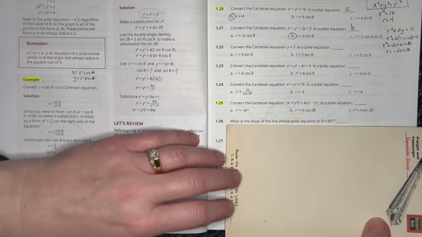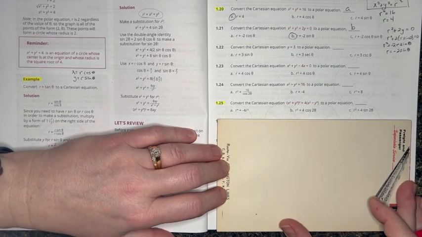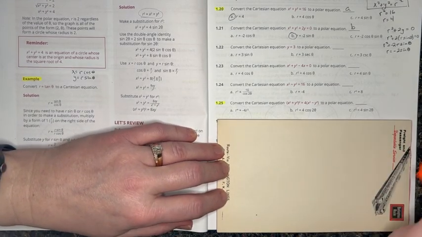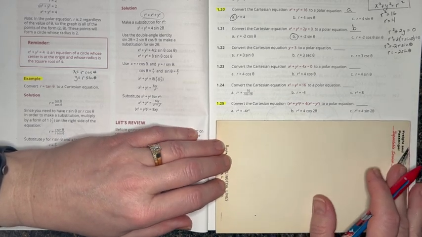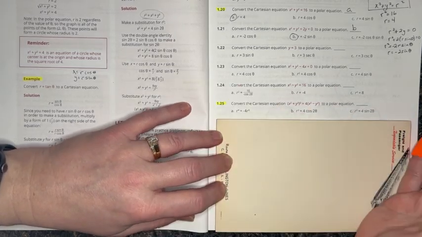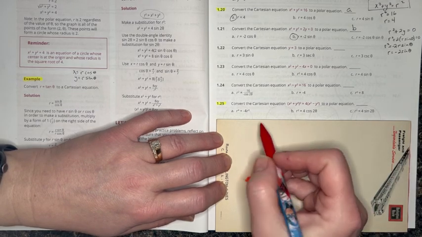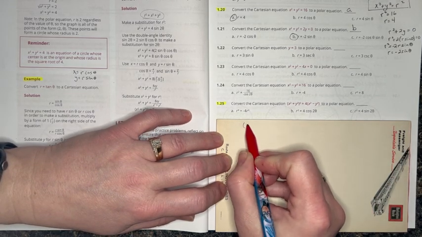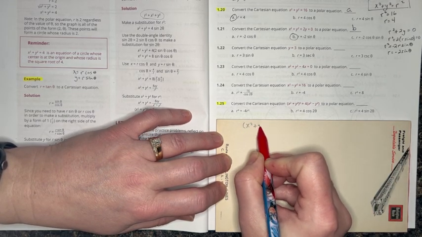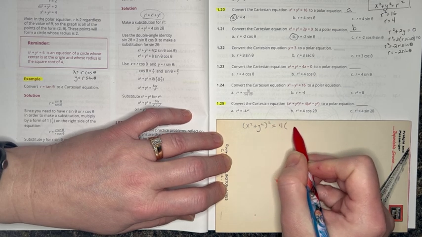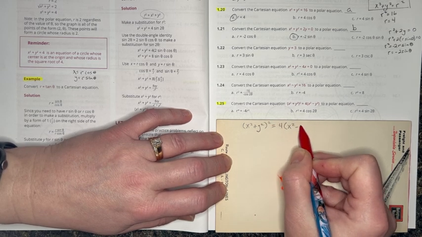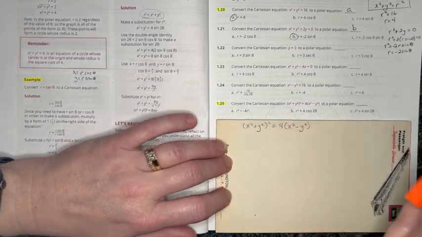I don't think it's going to fit in this little bit on the side, but if you're using scratch paper, then that's what you would do too, right? So I'm going to rewrite the problem. The quantity x squared plus y squared, squared, is equal to 4 times the quantity x squared minus y squared. Okay, that's what we're working with.